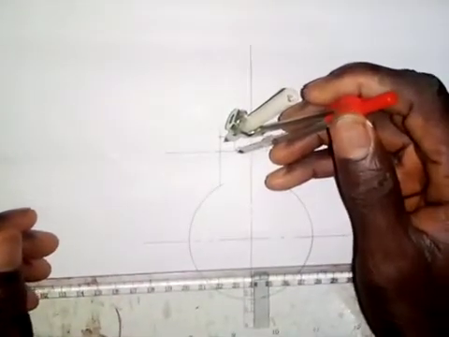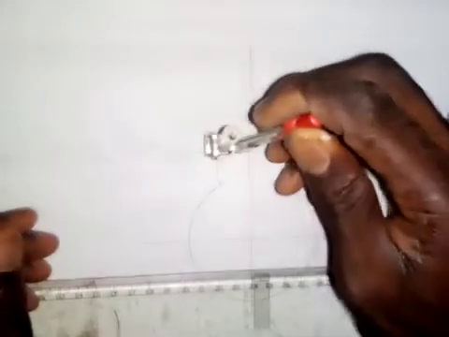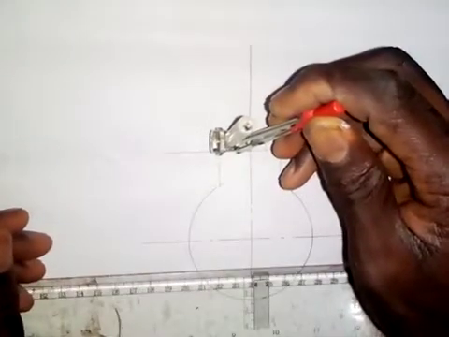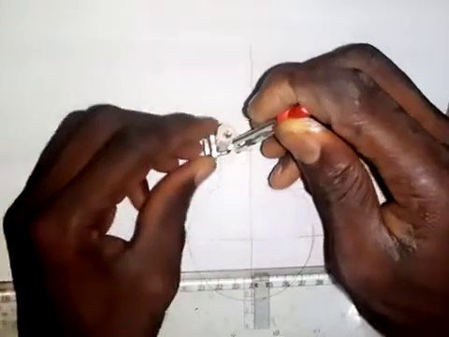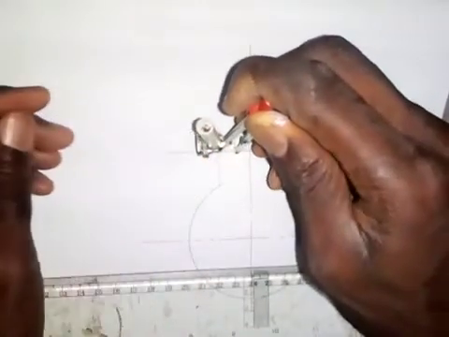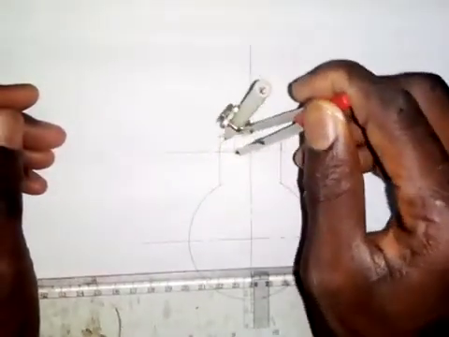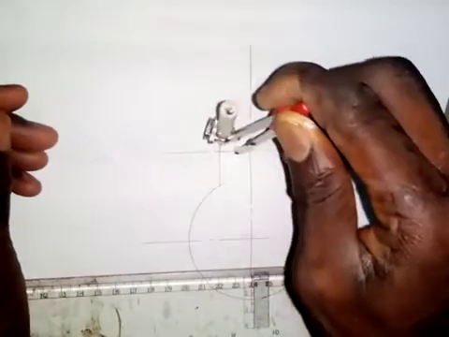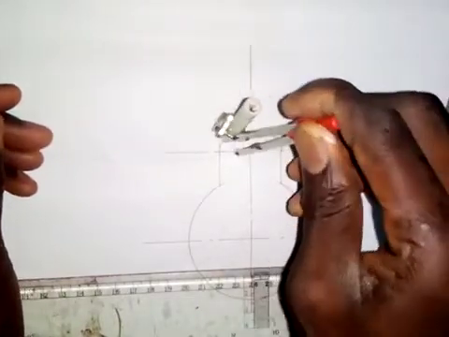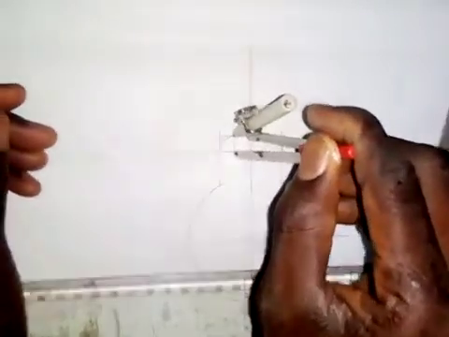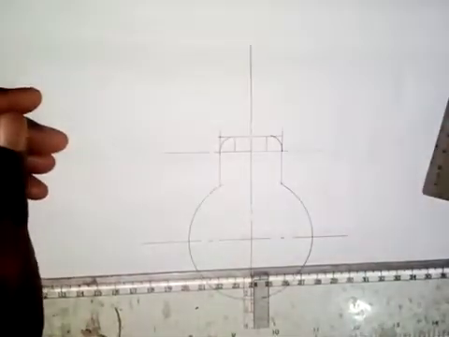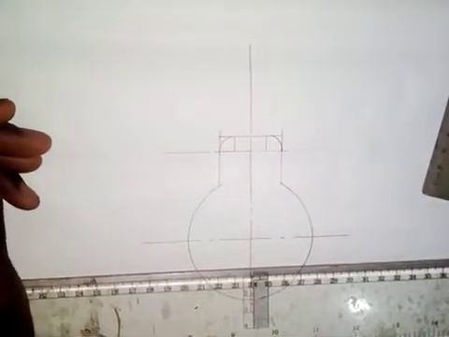I will also put it here to do the same thing. Alright, so that's the arc. I believe you can see what I have done now.